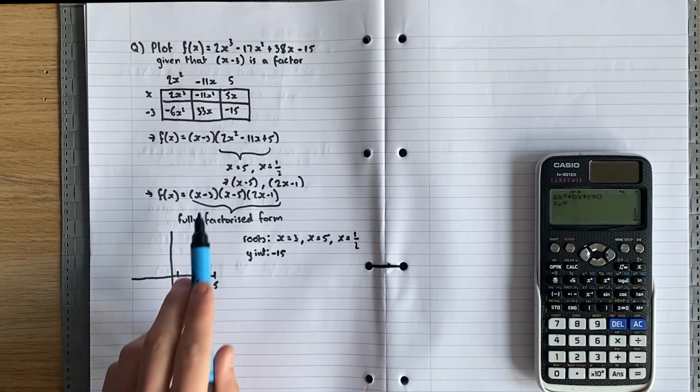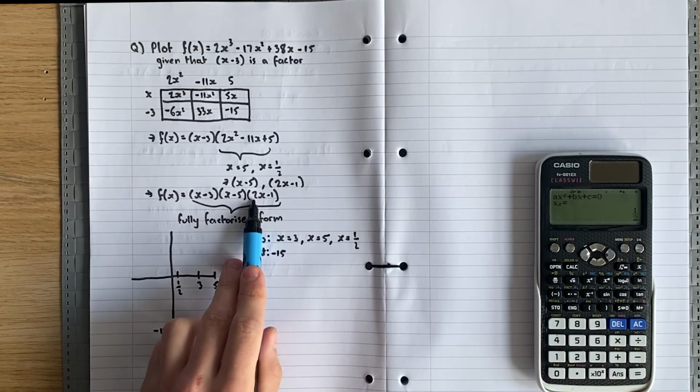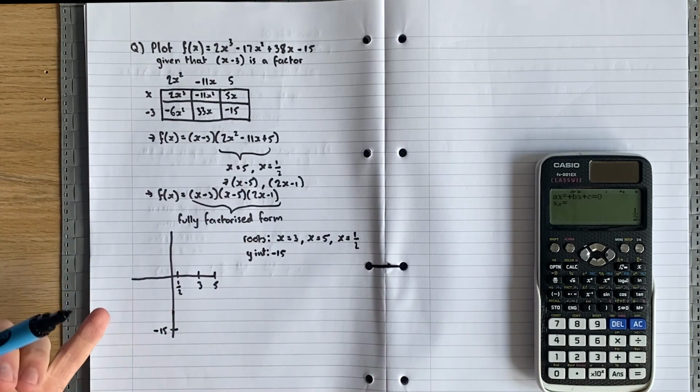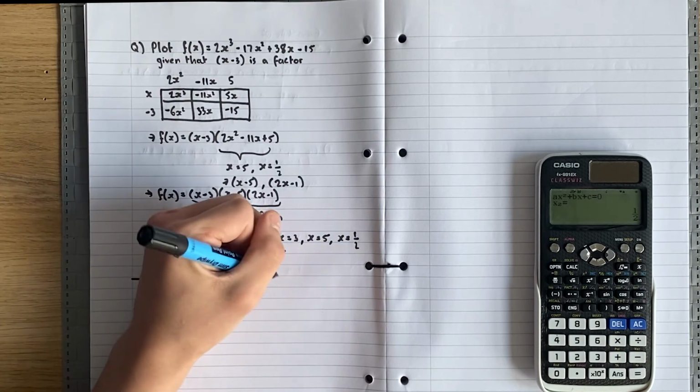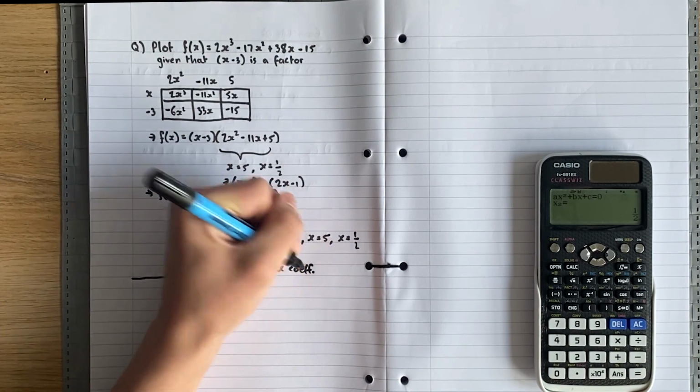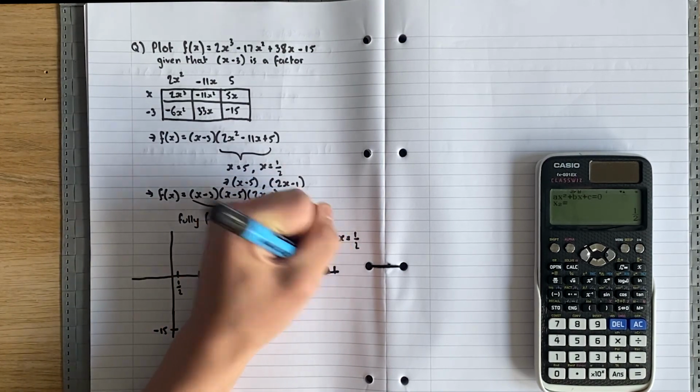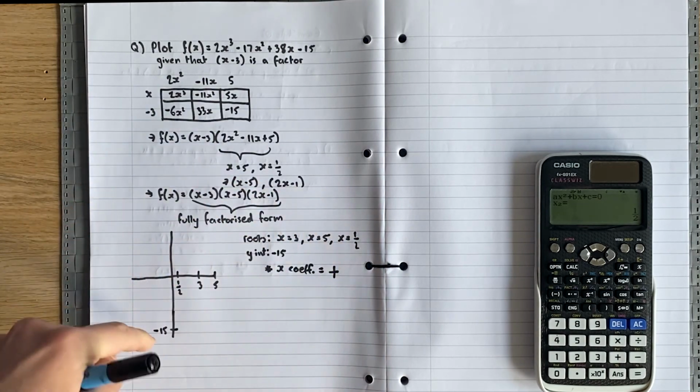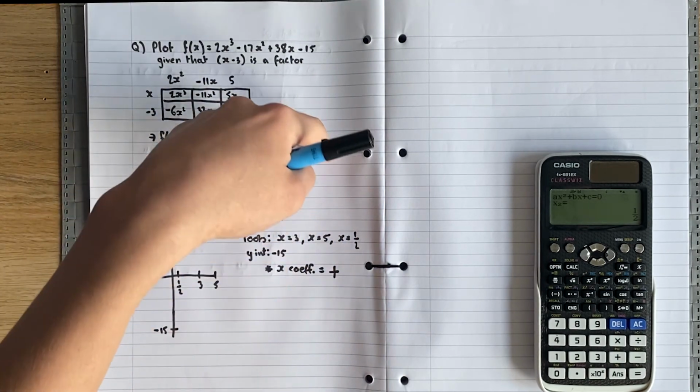We also know that if we multiply all of our x terms together, then we're going to get a positive value for x cubed. The coefficient is going to be positive. So we can also write x cubed coefficient is going to be positive. So this means that it's going to be a general shape like that, like an N shape.